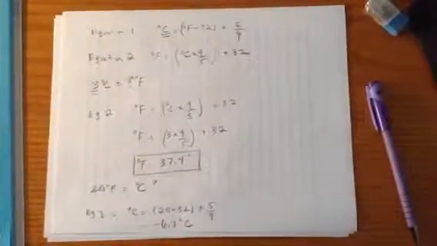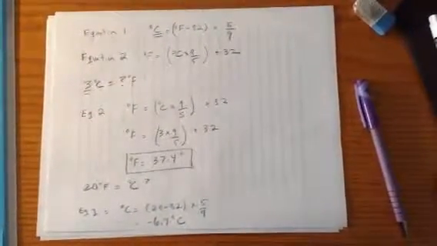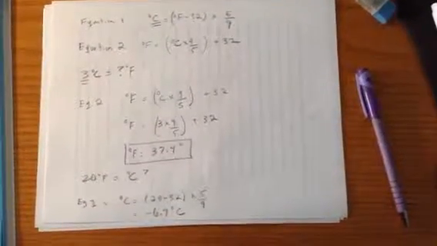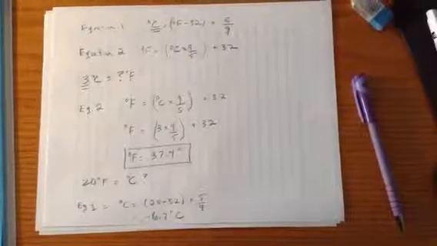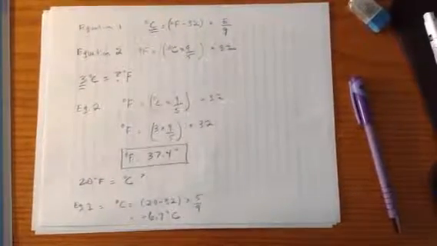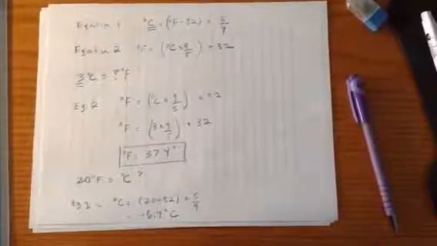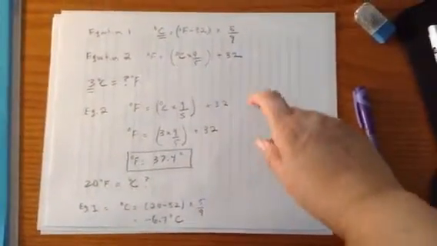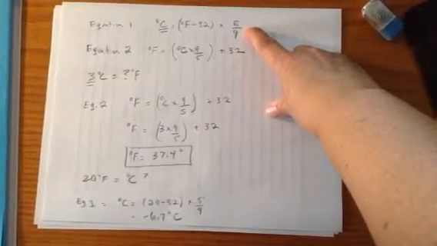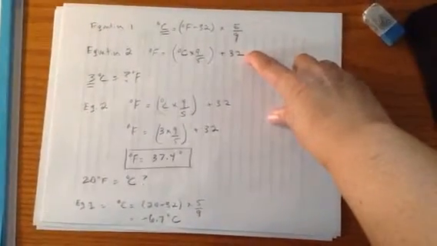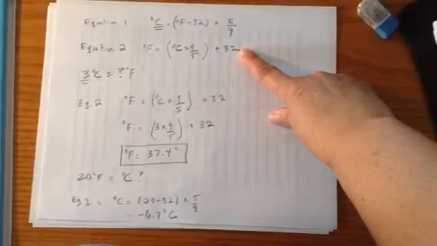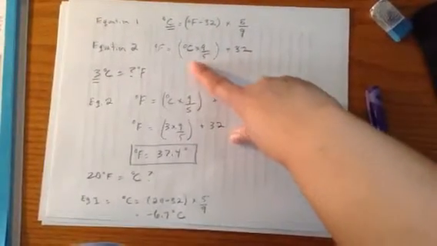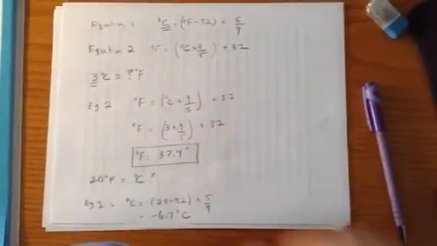First, we'll go through using these two equations, to be able to get degrees Celsius and degrees Fahrenheit. So equation 1: degrees Celsius equals degrees Fahrenheit minus 32. Notice the parentheses, and then times 5/9. Equation 2: degrees Fahrenheit equals degrees Celsius times 9/5. Again, take care of the parentheses, plus 32.